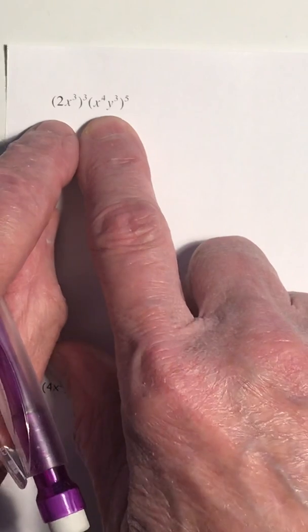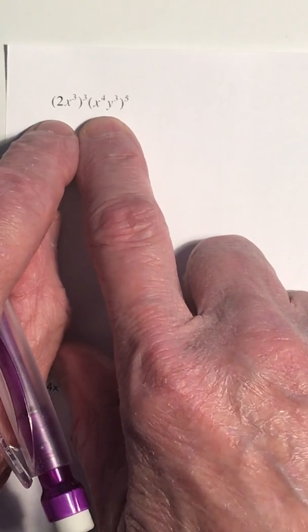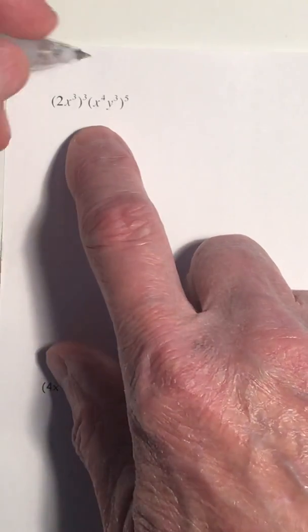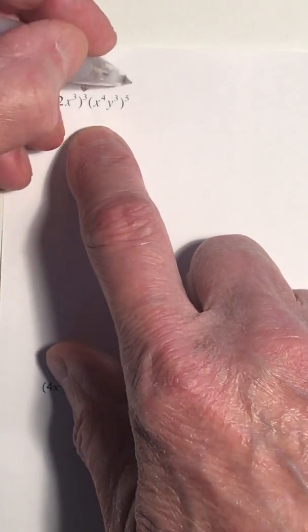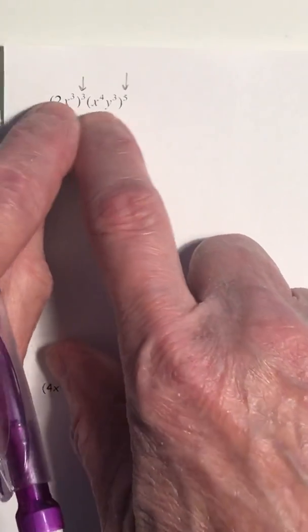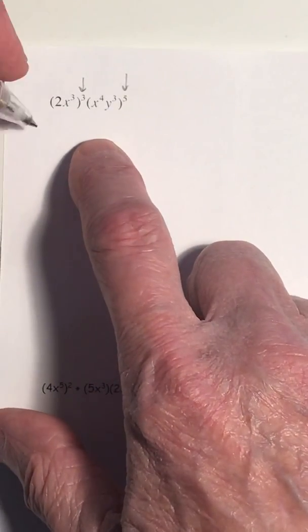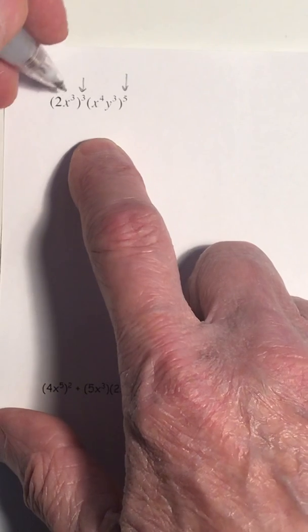P for parentheses. There's nothing to do inside these parentheses, but then the E for exponents, we need to take care of this and this first before we do the multiply. See, it's this thing times this thing, but each of the things is being raised to a power. So that needs to get done first, or you'll get a different and incorrect answer.